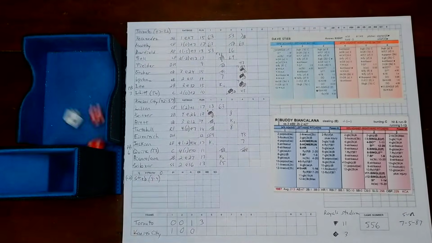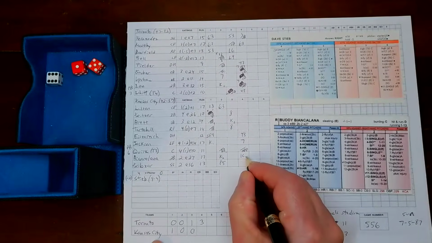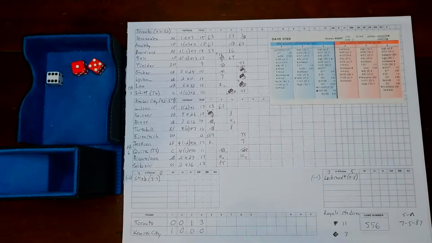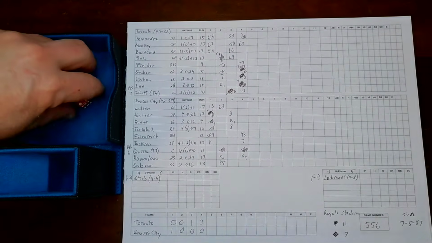Struck out his first chance. 6-6. He's going to strike out once more. Strikeout number 4 for Mr. Steve. And after 4 complete, it's Toronto 4 and Kansas City 1. Toronto 4, Kansas City 1.